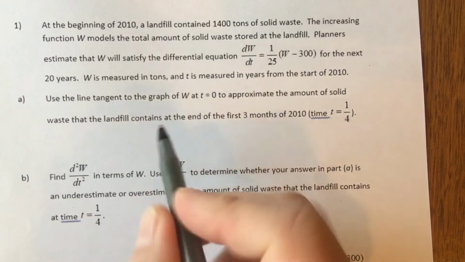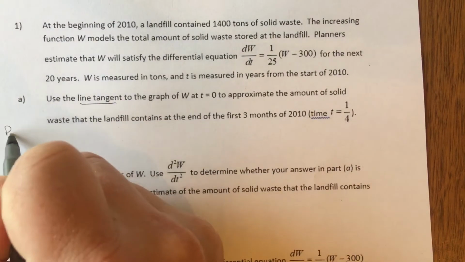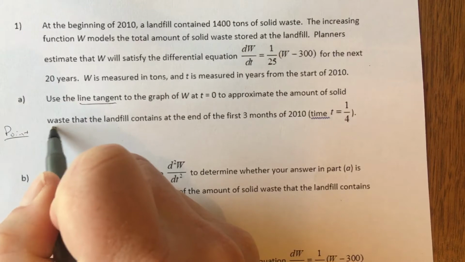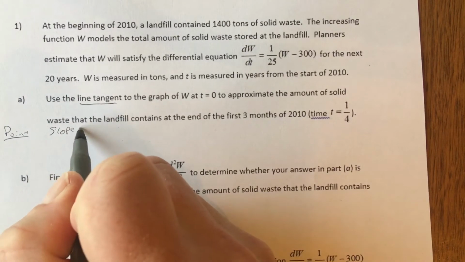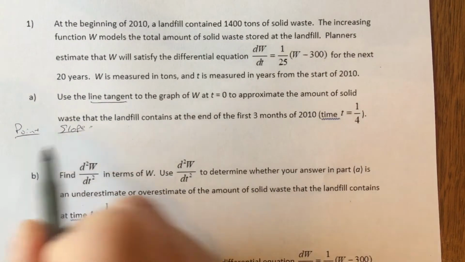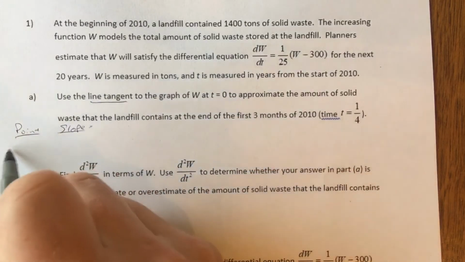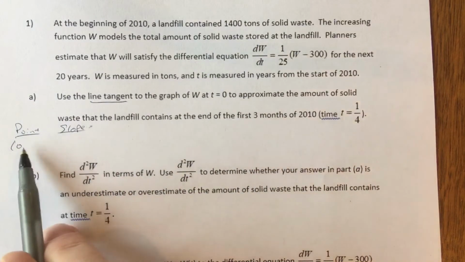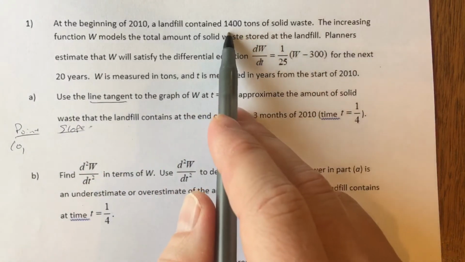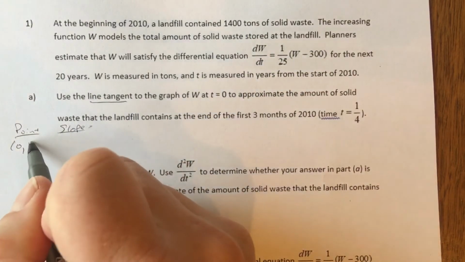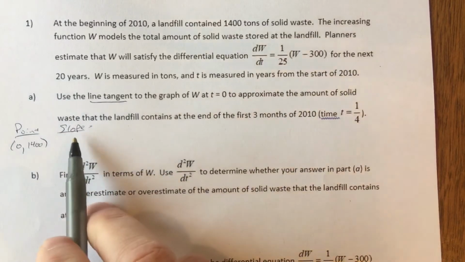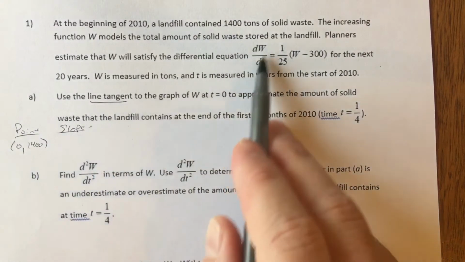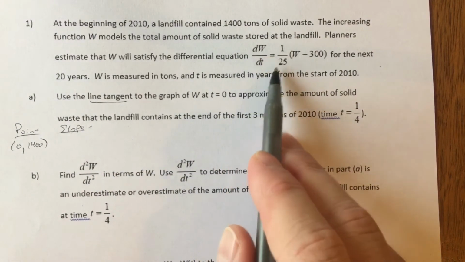So anytime we see line tangent, we need to think point and we need to think slope. All right. So for our point, we're told to do it at t equals 0. So the question is, well, how much was in it at t equals 0? And we were told at the beginning there were 1,400 tons. So 1,400. As far as the slope goes, we're going to use the differential equation to figure that out.